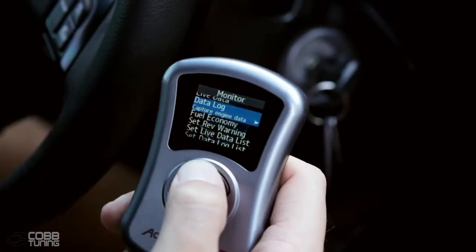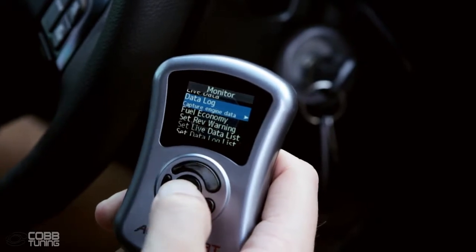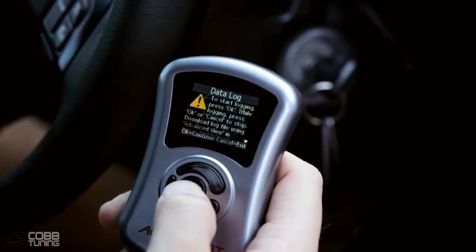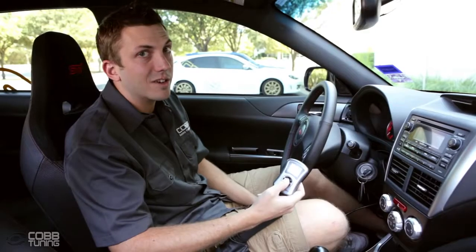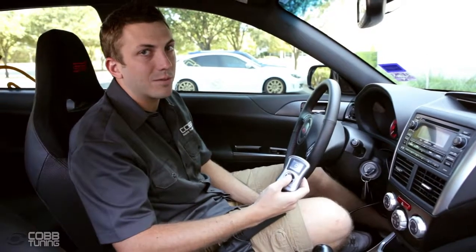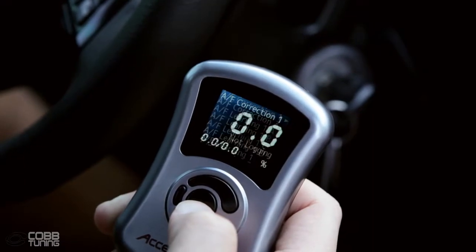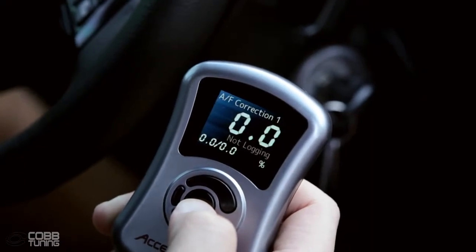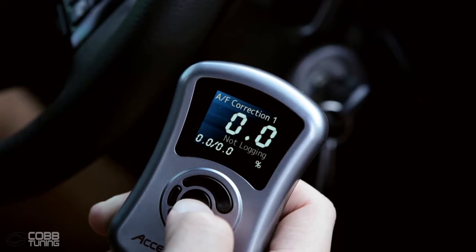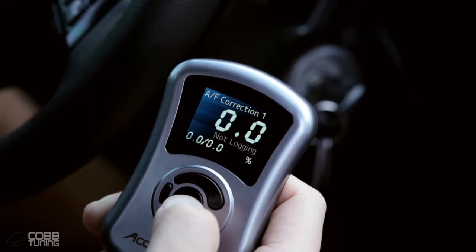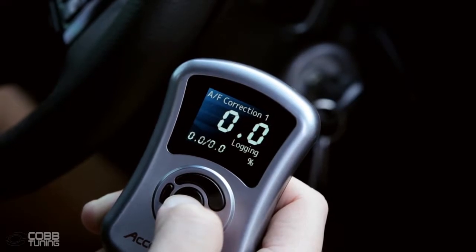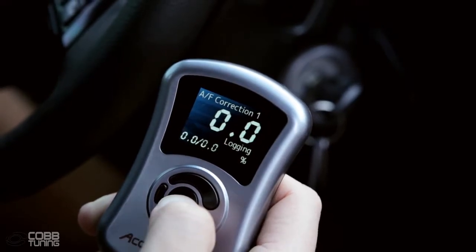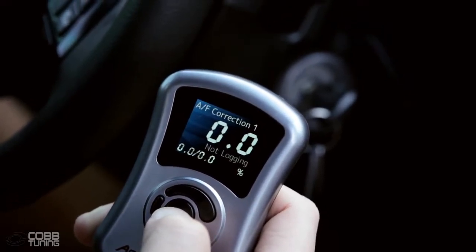Scroll up to data log, click OK. You'll see an info screen, OK again. And now you'll have a list of live monitors. You can select any of these and you'll still get your full data log list. Right now it says not logging and you're viewing live data. If you click OK, it'll initialize and say logging and you're logging. Click OK again. It'll stop the log and automatically save it to your access port.